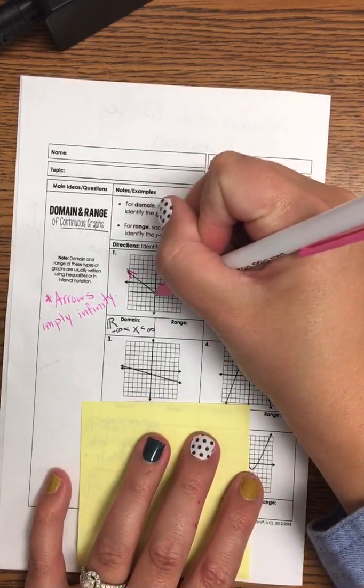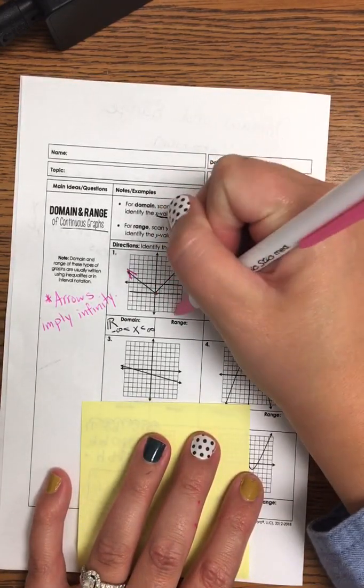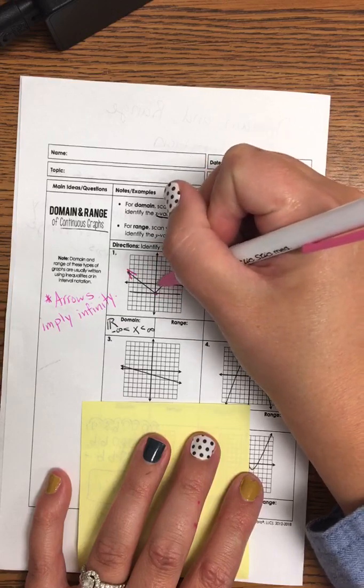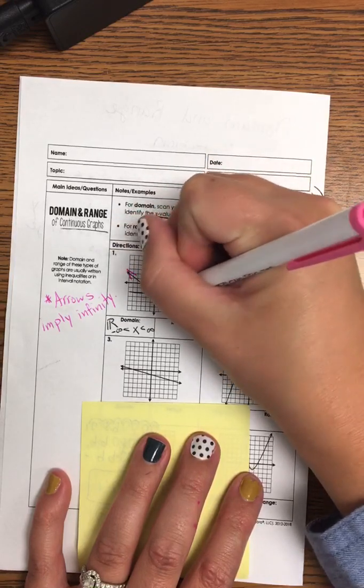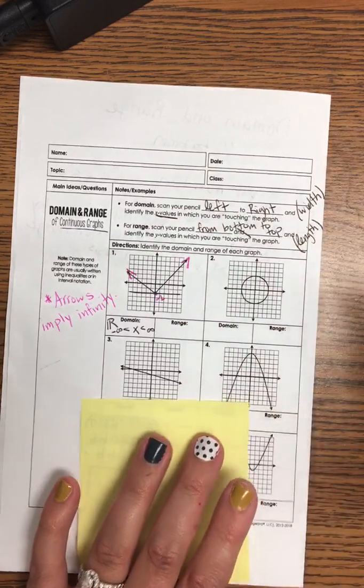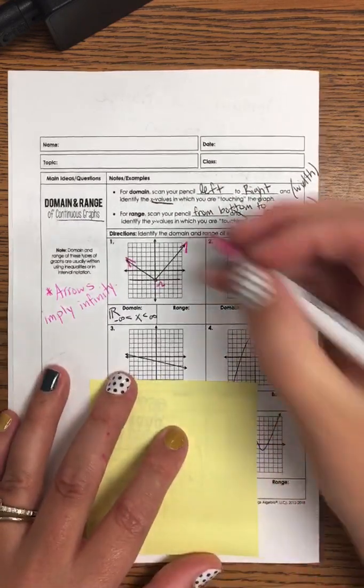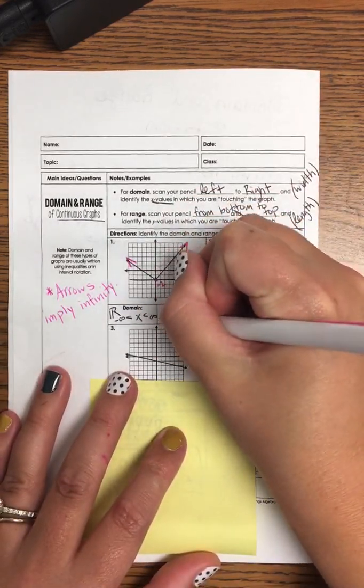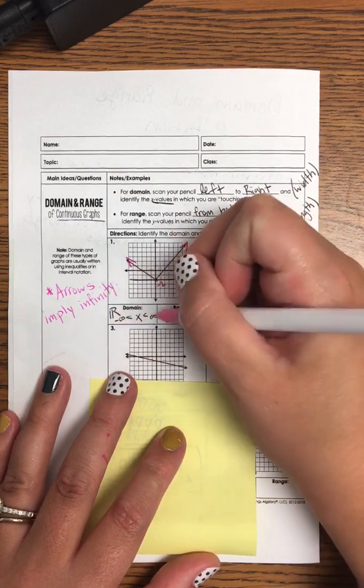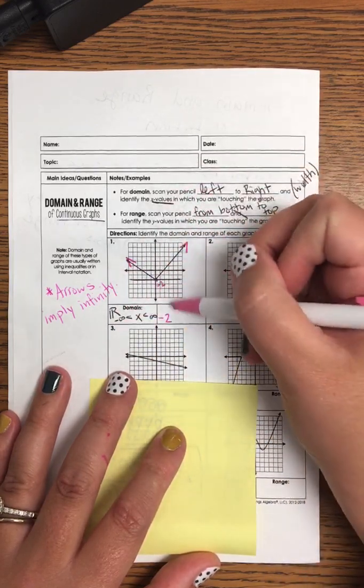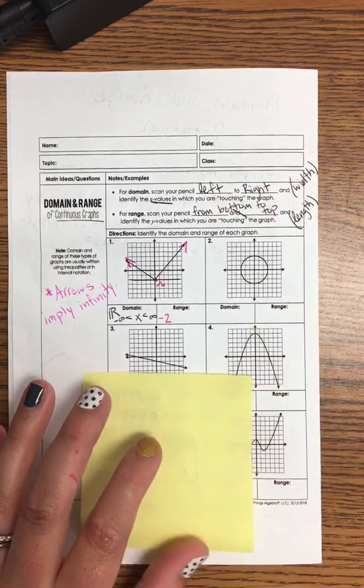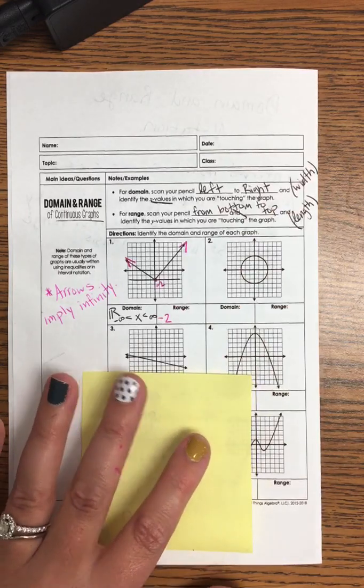Right here, what is the y value? So I look at the y-axis to tell me it's -2. So the range actually has a starting point. It starts at -2. So we're not going to use all real numbers. We're not going to use infinity yet, because we start with -2. Okay?